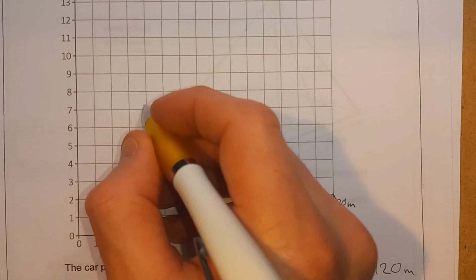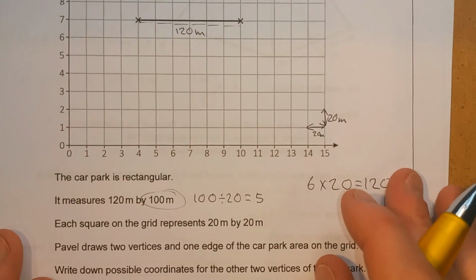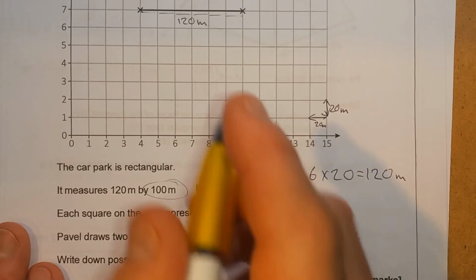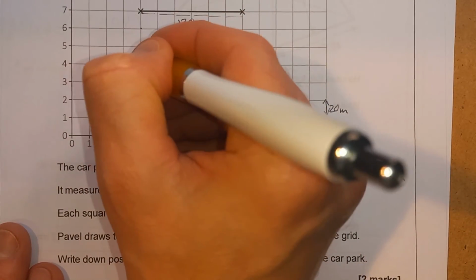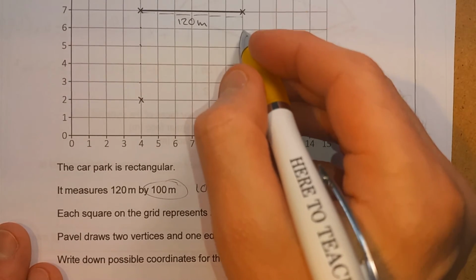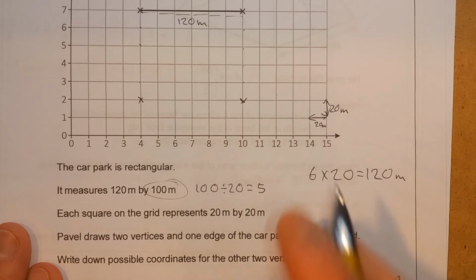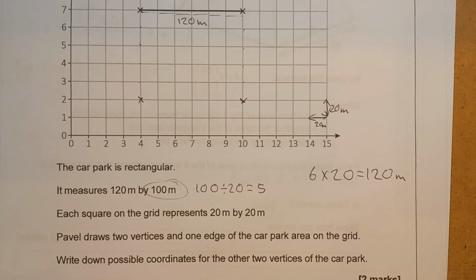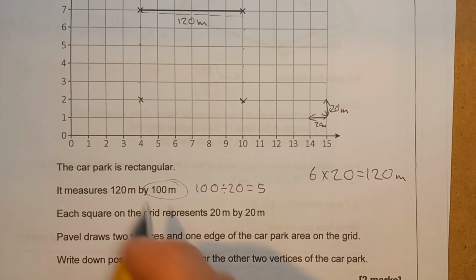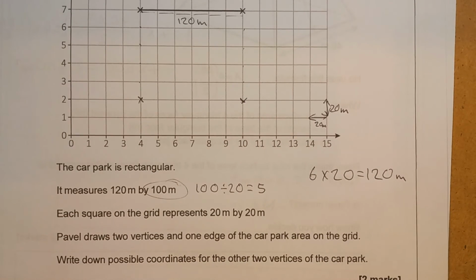So it's up to you. You could go up 5 this way and have your car park up there, or just because it fits on my page nicer, I'm going to go 1, 2, 3, 4, 5, have one corner there, and 1, 2, 3, 4, 5, and have my corner there. Okay. It hasn't asked us to draw the car park in full, so I don't need to connect the points. You can if you want to, it doesn't matter.